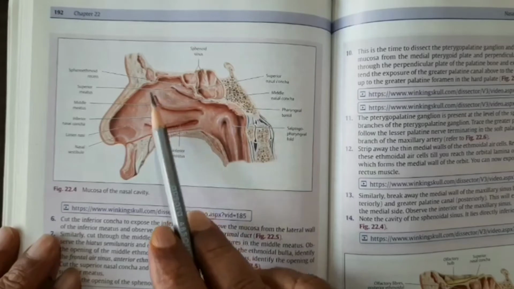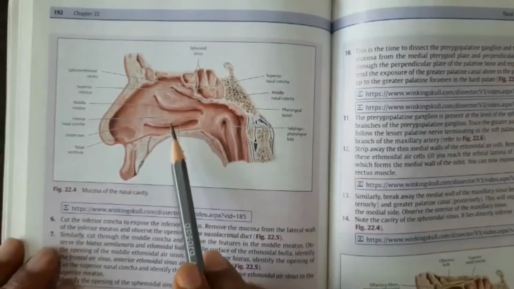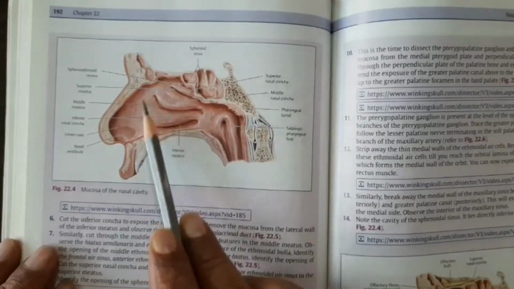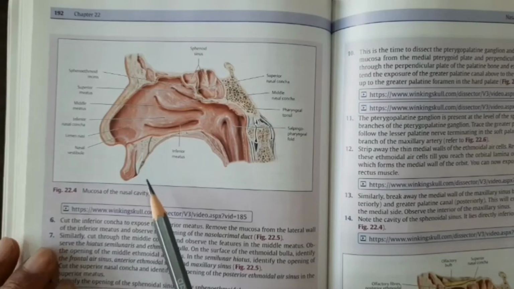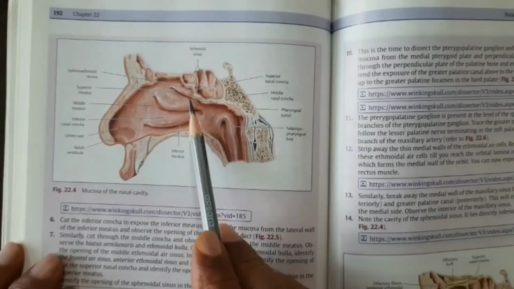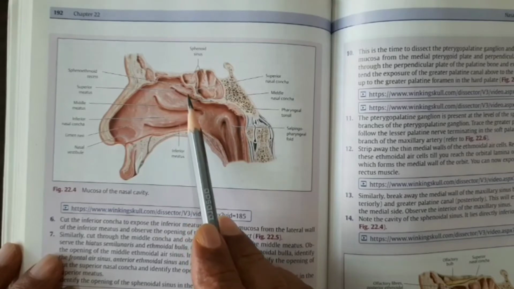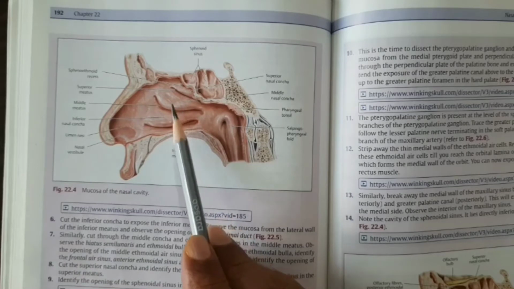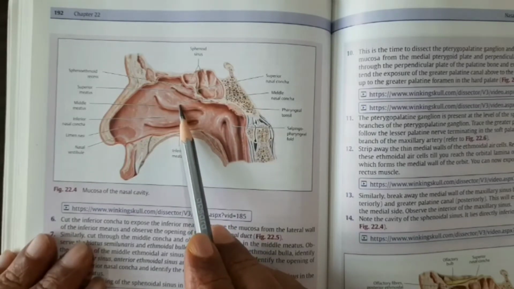So you have seen that posteriorly it is the area of the concha and meatus, posterior to the atrial area, and the vestibule is the lowest-most part. Let us come to the description of the superior concha. It is a small curved bony projection from the ethmoid bone. Both the superior and middle conchae are parts of the ethmoid bone.